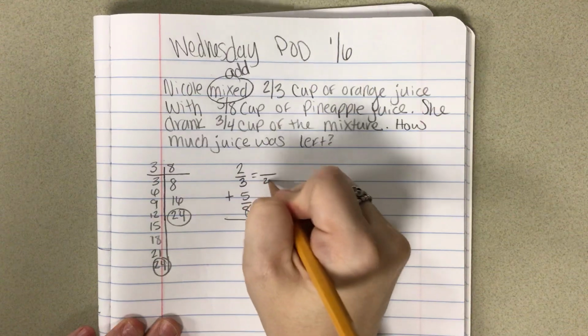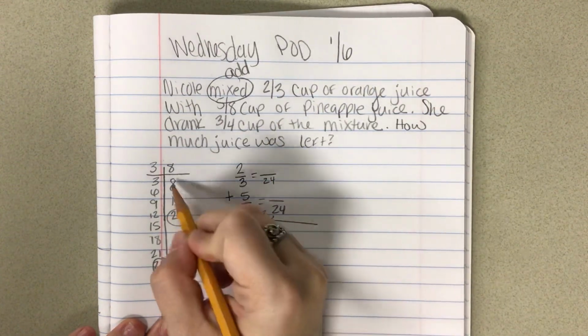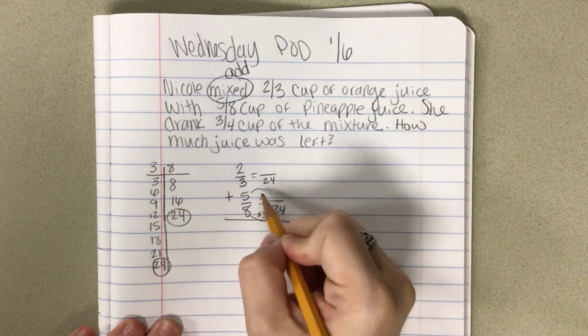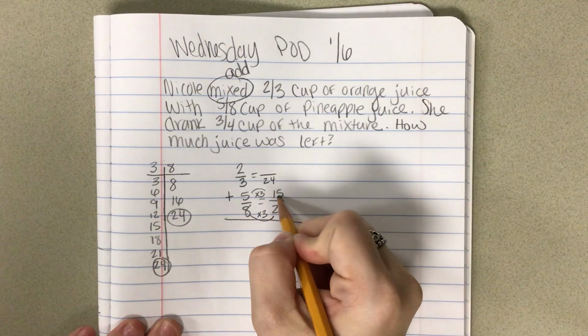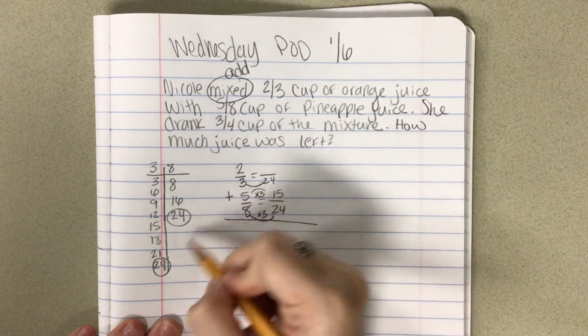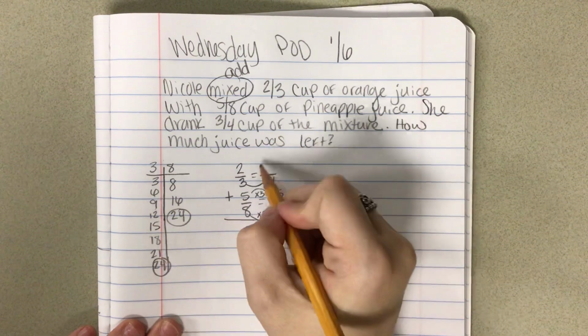So we're going to go ahead and write that down. So how did we get from 8 to 24? We times by 3. 1, 2, 3. So what are we going to do to this 5? Times by 3. 5, 10, 15. How did we get from 3 to 24? We times it by 8. 1, 2, 3, 4, 5, 6, 7, 8.